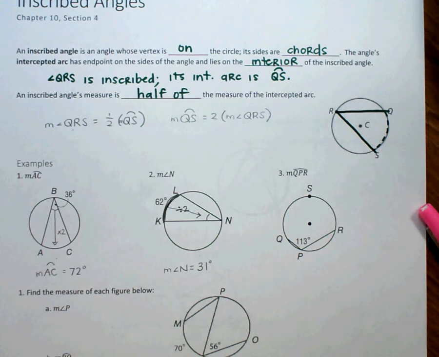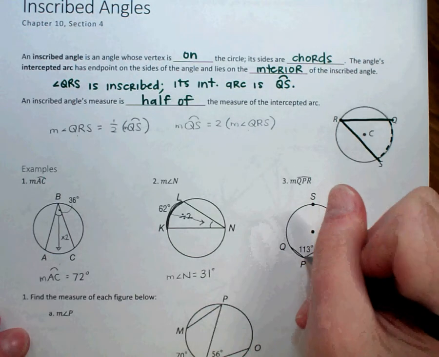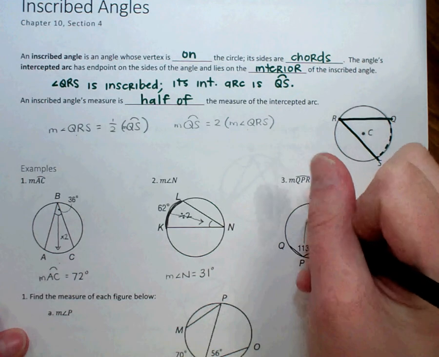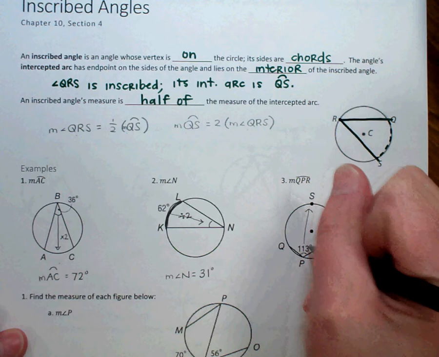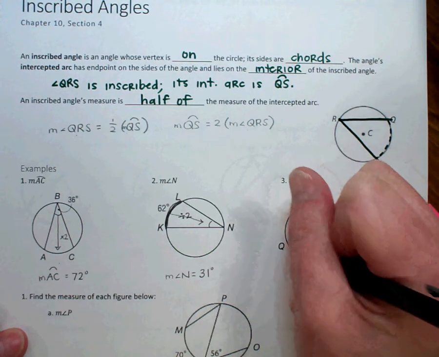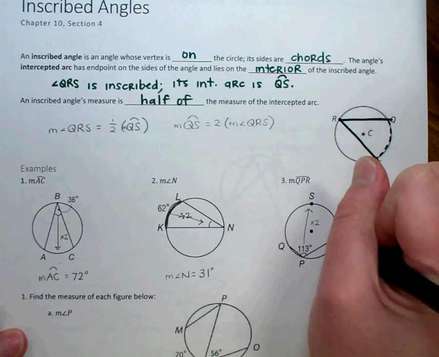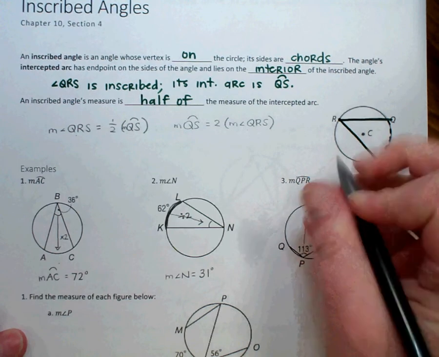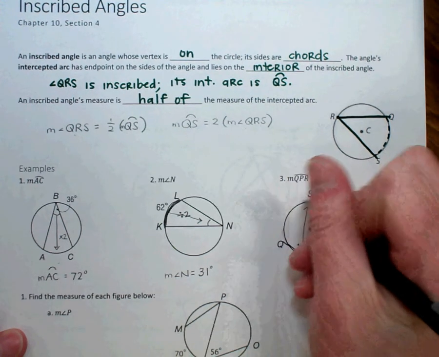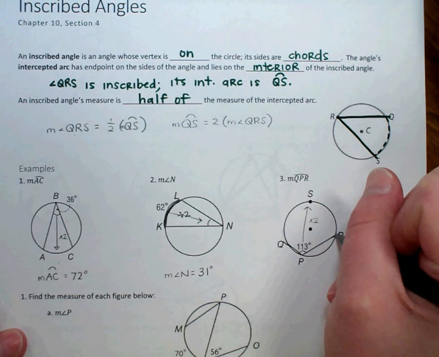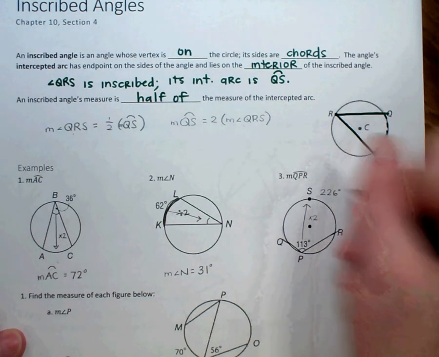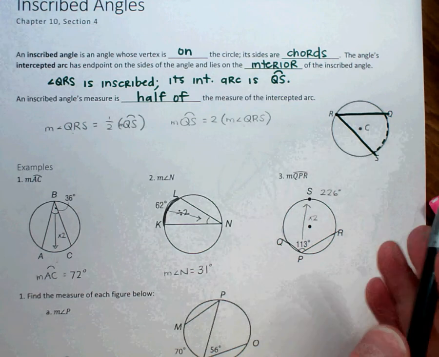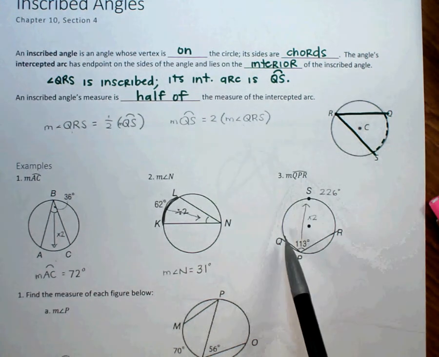So when you see an inscribed angle, you need to think automatically, hey, this angle times 2 gives me the measure of my intercepted arc. So from Q all the way around the circle on the interior of this angle to R is going to be 226 degrees.